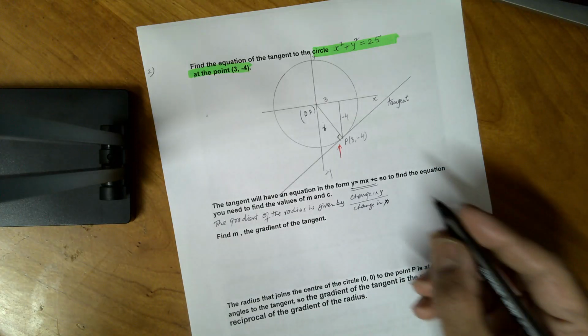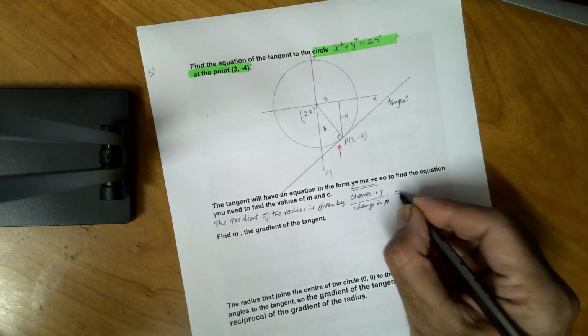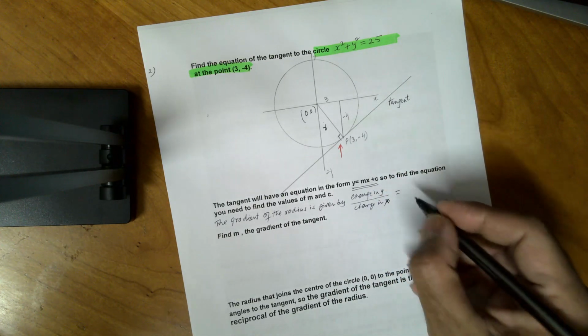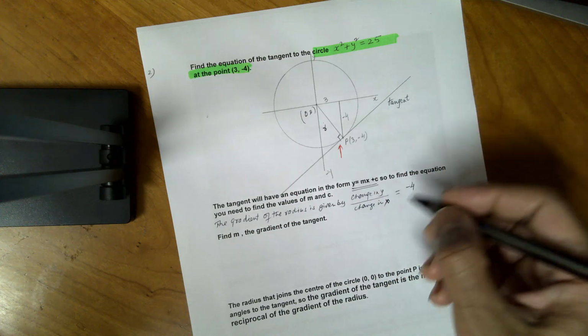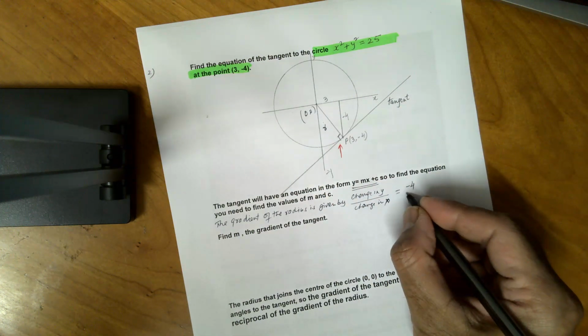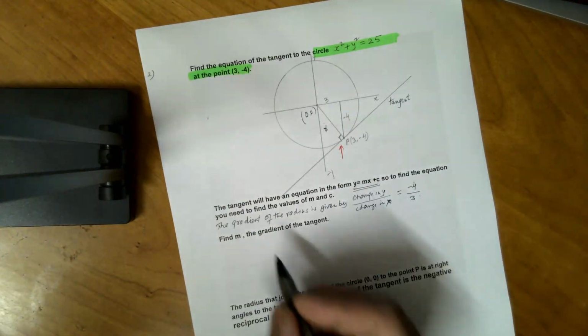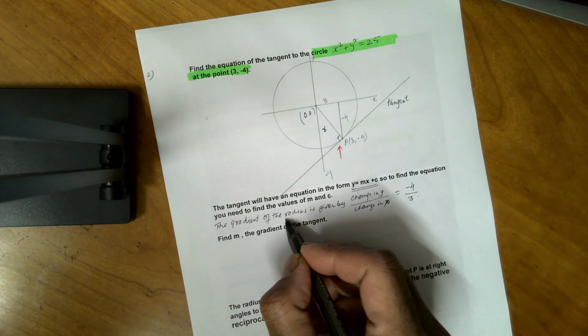And that is equal to, change in y is what? Your -4. Change in x is your 3. So that is your gradient of the radius.